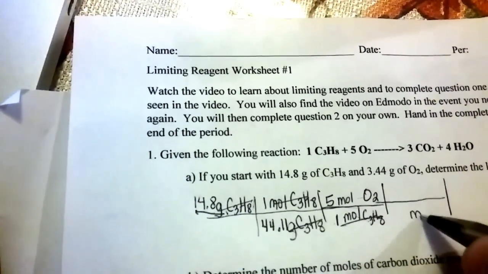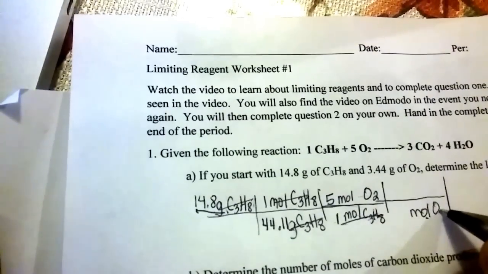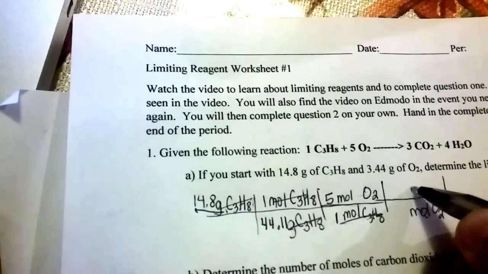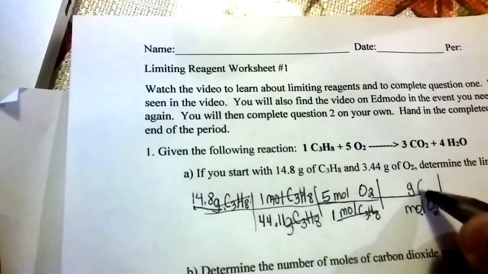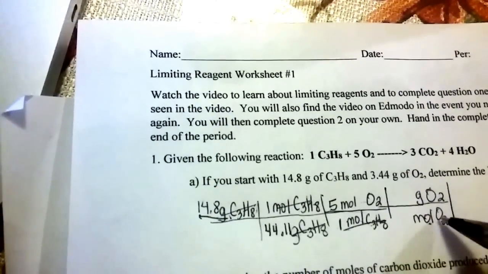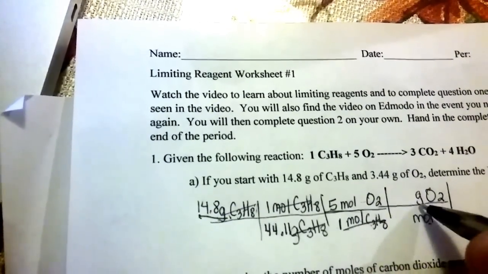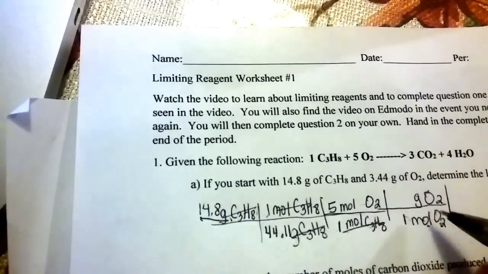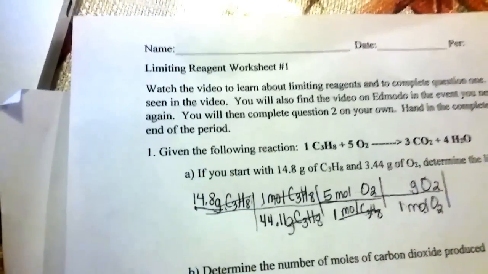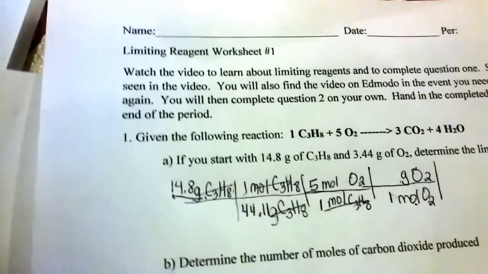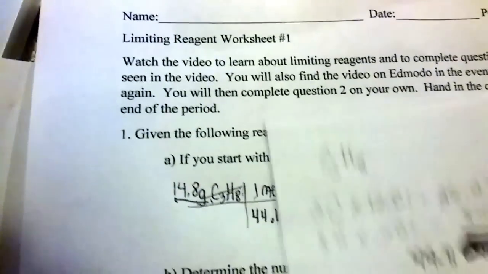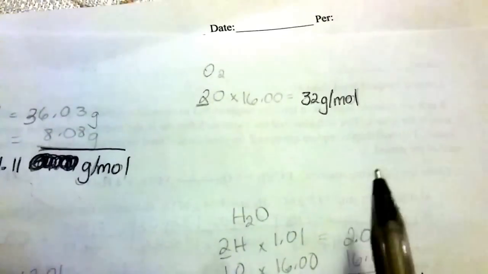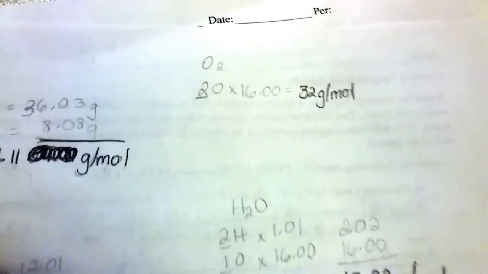So this is going to be moles of O2. Because this is a grams and moles step, that means this must be grams of the same substance, O2. And anytime we're working with grams, it's always per 1 mole. So this will be 1 mole, and then we're just simply going to use the molar mass of oxygen. Again, pre-calculated at 32 grams per mole.